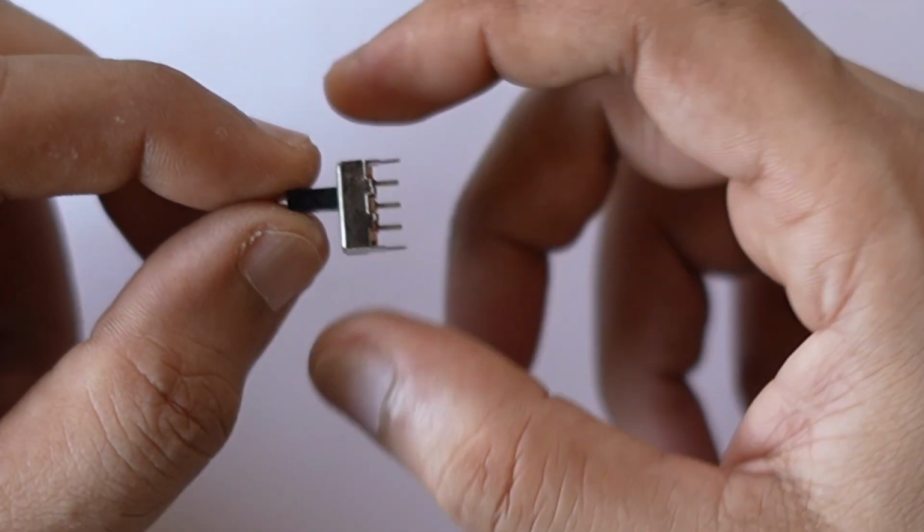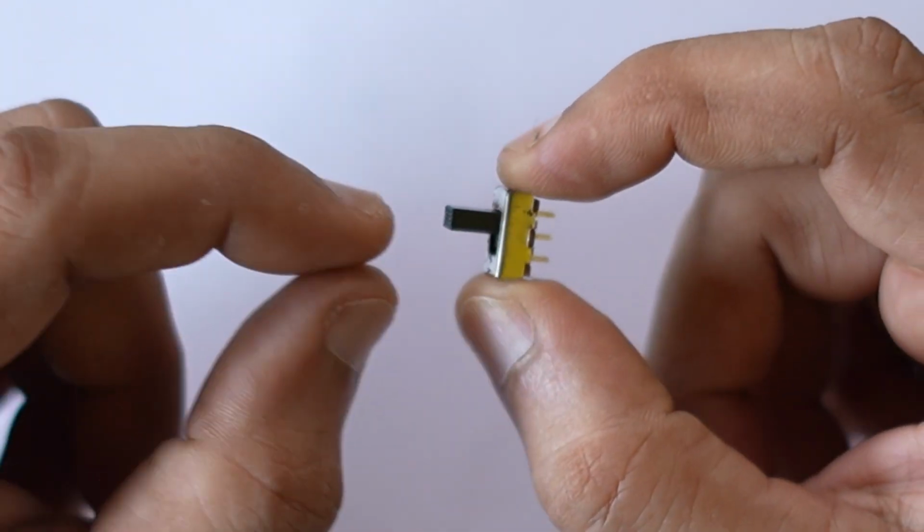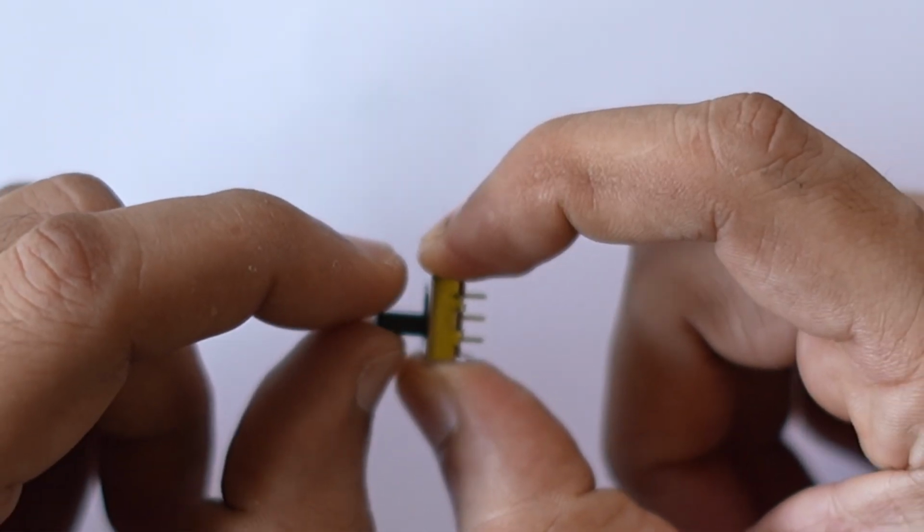Here's the third kind of switch. This one is what's known as a slide switch because the knob slides from one position to the other.